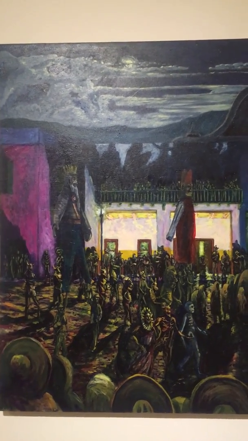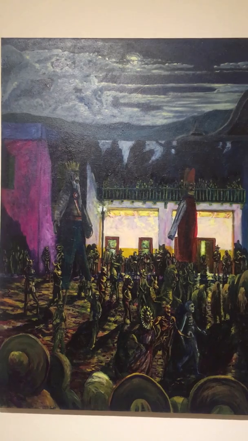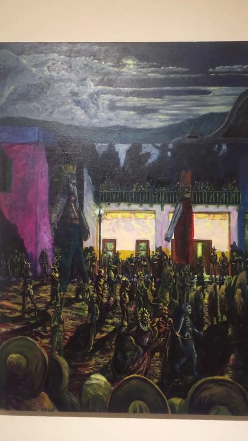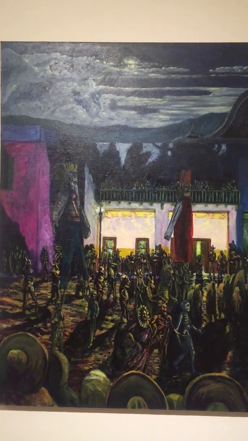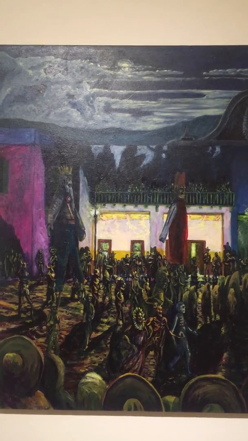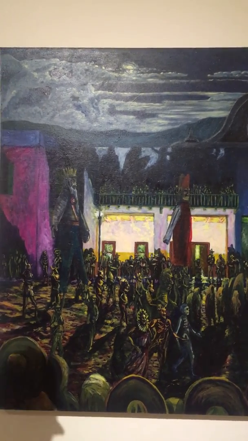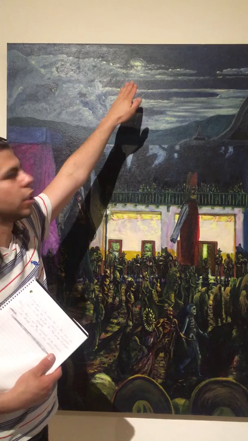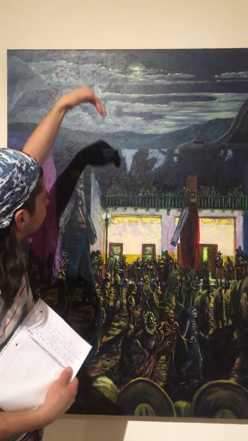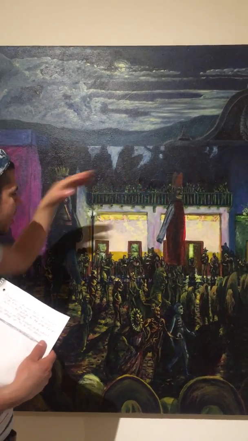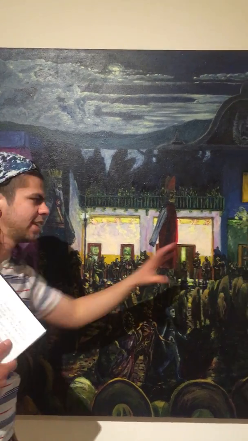The focal point in this painting is the moon, but in this case, the light from the moon is making a directional force as the spotlight for the group of people. Here's your focal point right here, and your directional force is the light coming from this way, and the people moving to the right side.